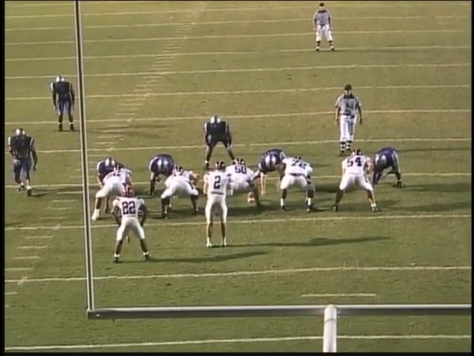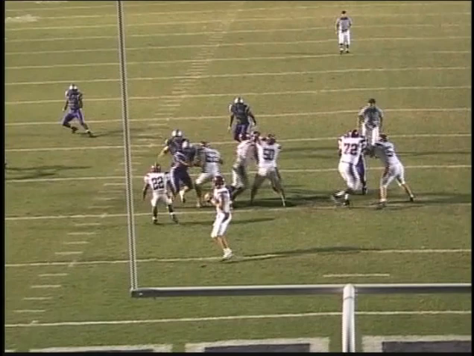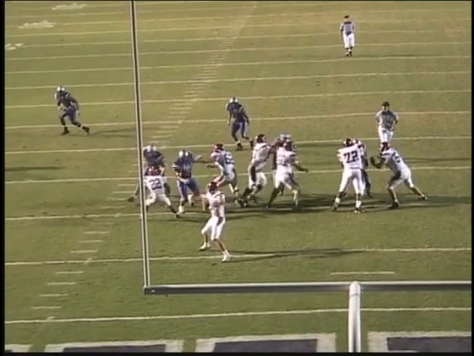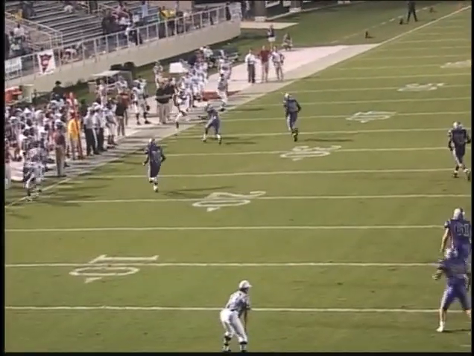I'd like to see our running back be a lot more aggressive right here. He's real soft in the protection. He should end up on the most inside defender right there.